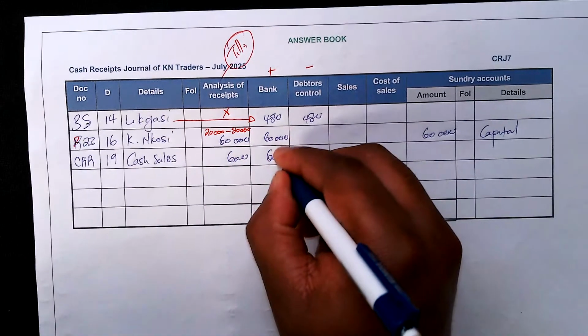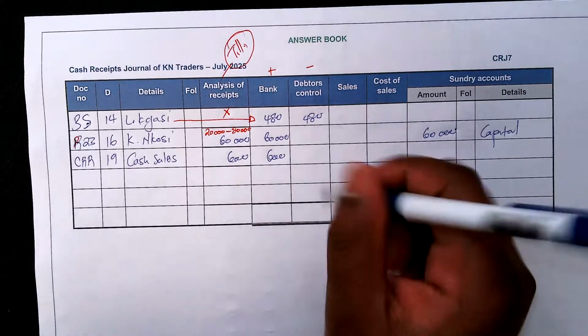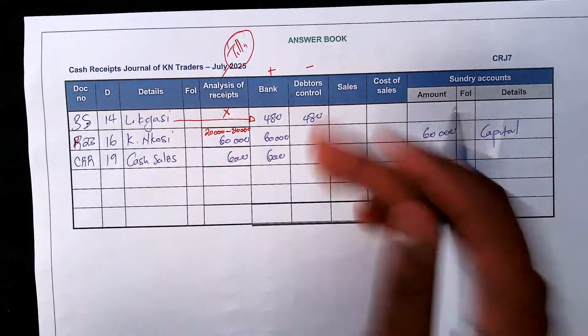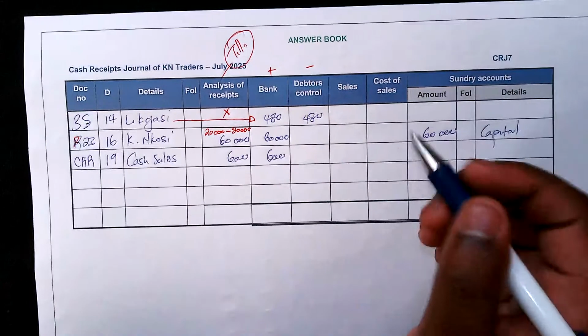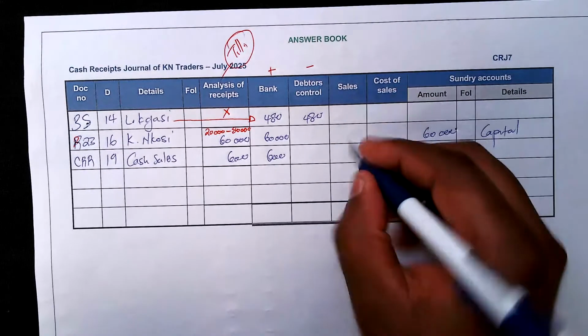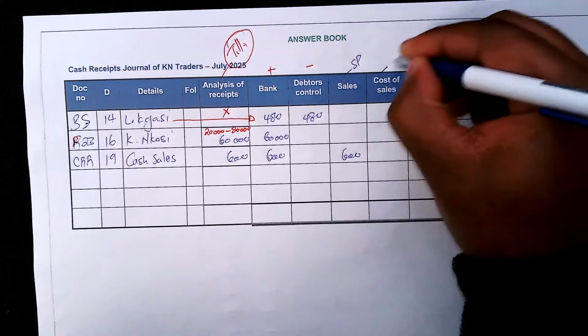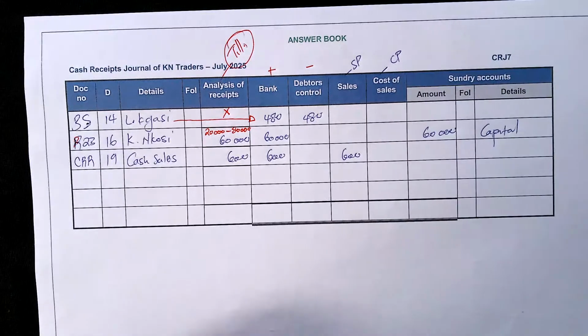How much went into the bank? 600. So nothing on debtors control because the money was not received from the debtor in payment of their account. But this money was actually for sales. So for sales, you always record the selling price. Cost of sales, you always record the cost price.